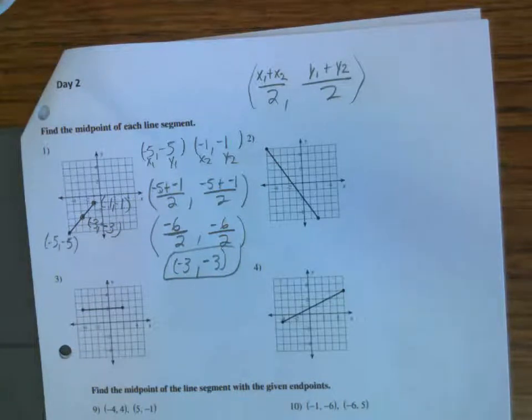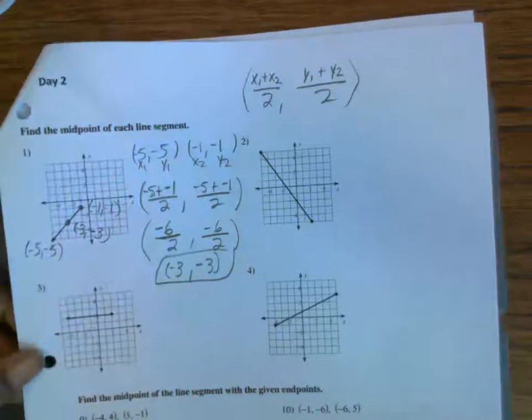I'm going to pause to give you a chance to write. Okay, are we all right? Everybody good? Okay. All right. So let's go to number 2.